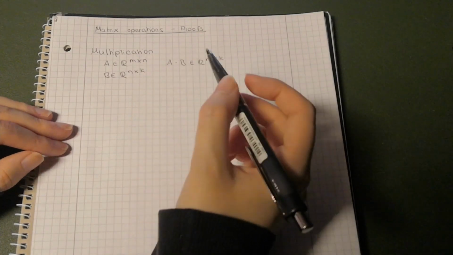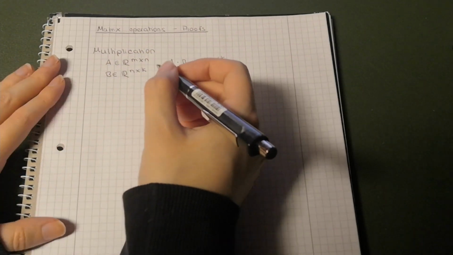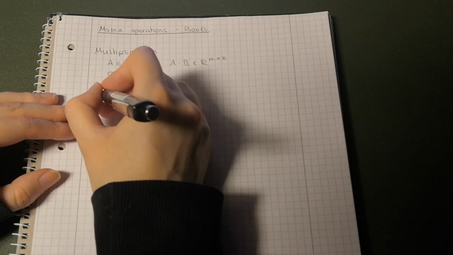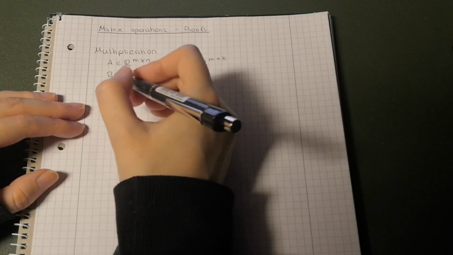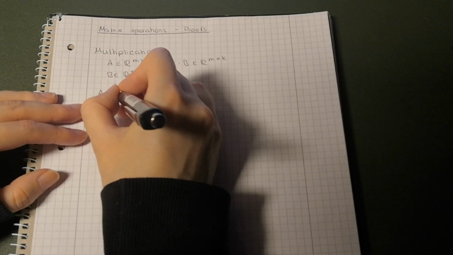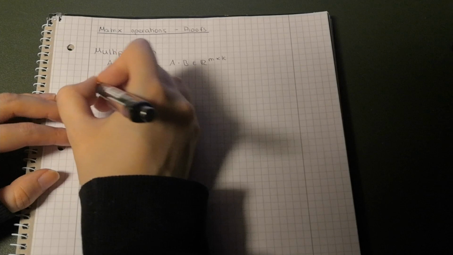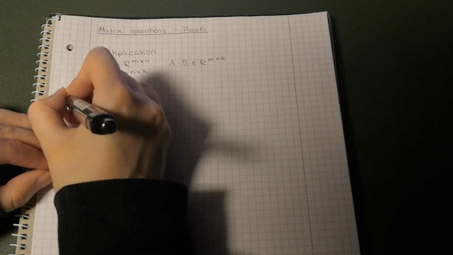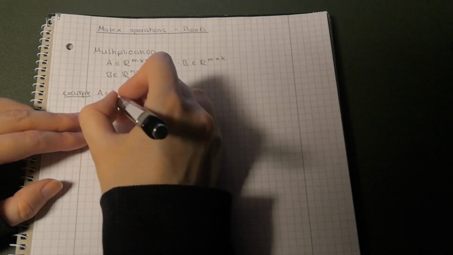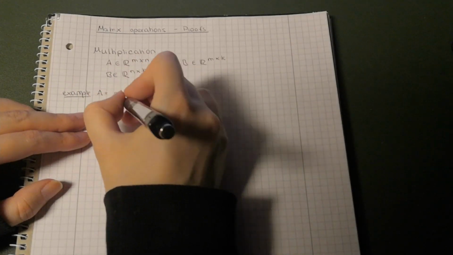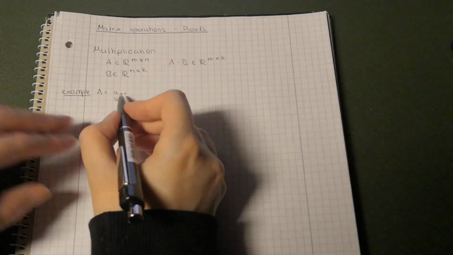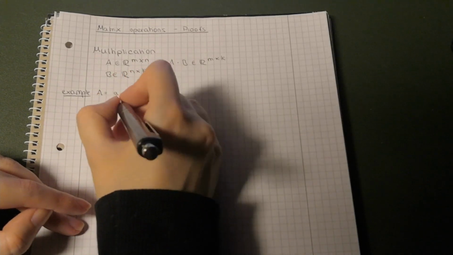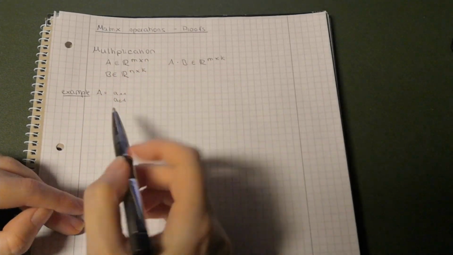And just so you're all familiar with how matrix notation works, let's write down an example matrix A. So let's assume it has two rows and three columns. Then the indexing of the entries works like this. The first one in the upper left will be 1,1, and then the one below will be 2,1.